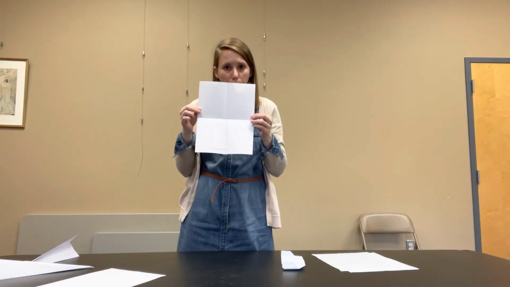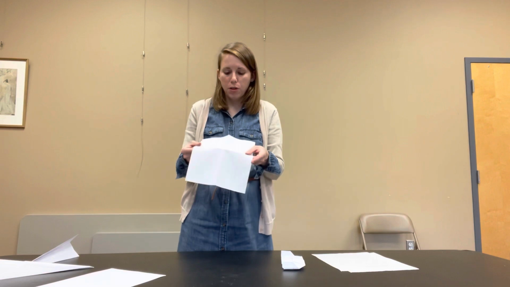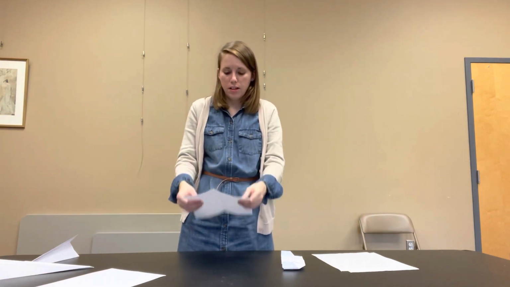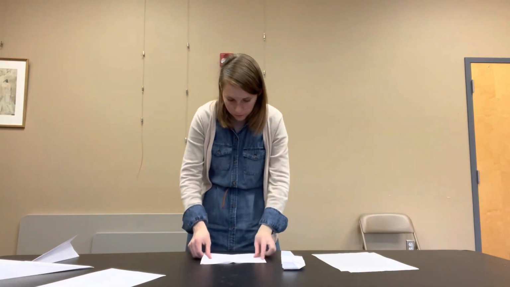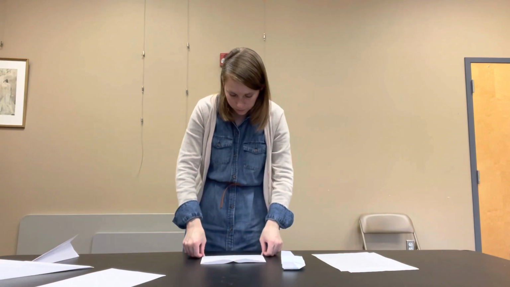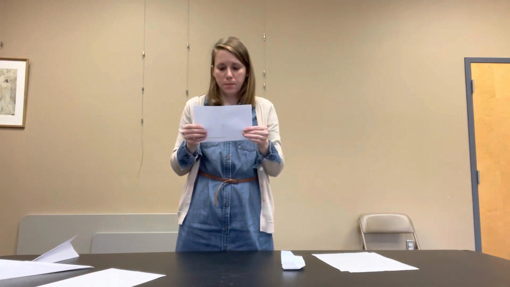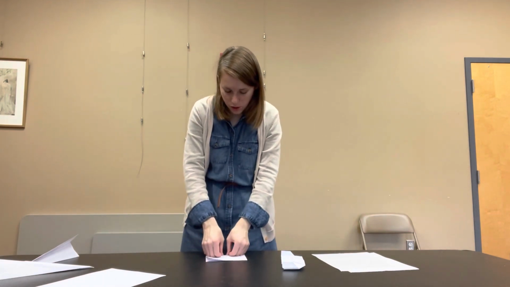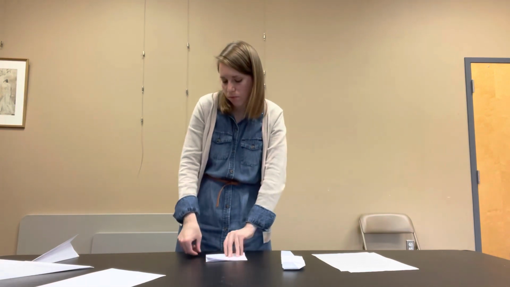Now, unfold it, turn it around so that the top of the paper is toward you, and you are going to fold it again like a hamburger. Like this. Now we're also going to fold it in half again, so we have a square, or mostly a square at least, like this.